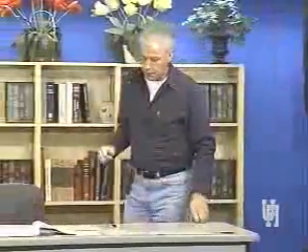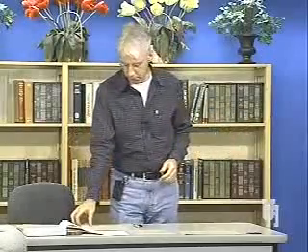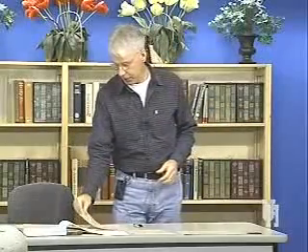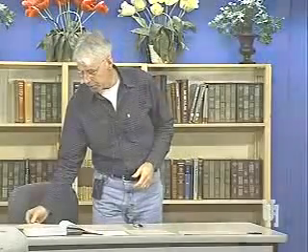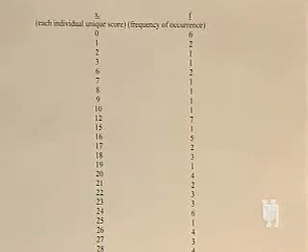The most straightforward way of manipulating these 90 scores is to create a frequency distribution. And here is a frequency distribution of the 90 scores. We'll try and work this through.